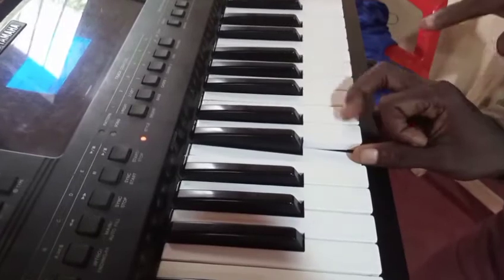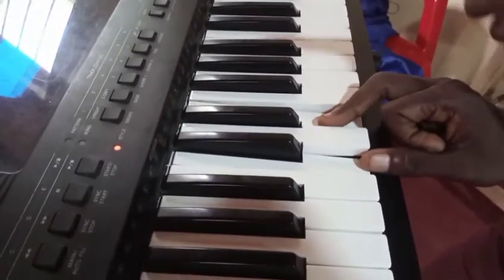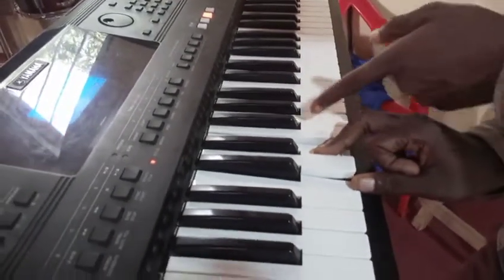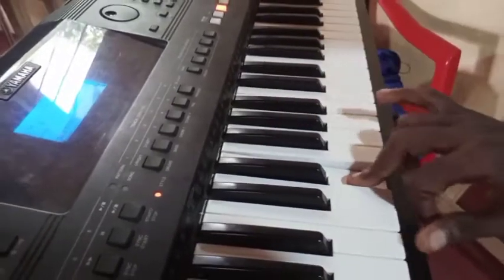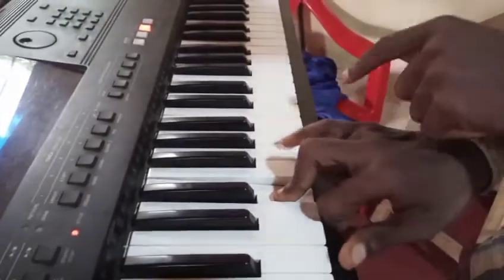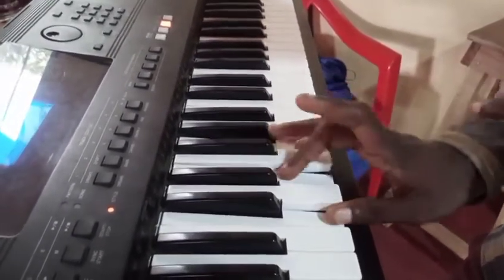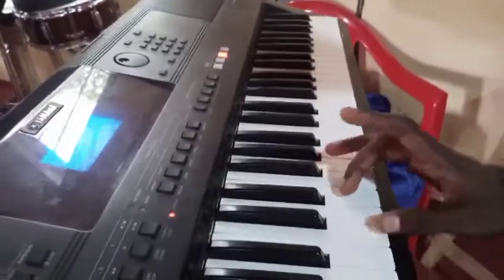When you get to the 4th key, you take the middle finger and place it there. Now you count an additional 2 keys, whether black or white, forward. 1, 2, and 3. Put the little finger, which is the pinky finger, there. Now this is what we call the C chord.